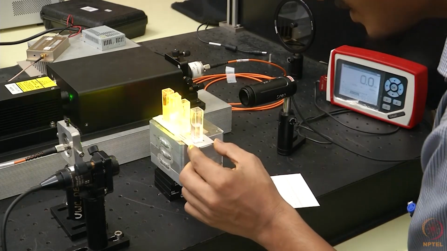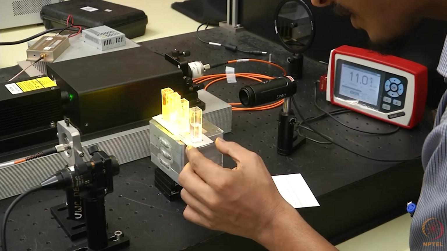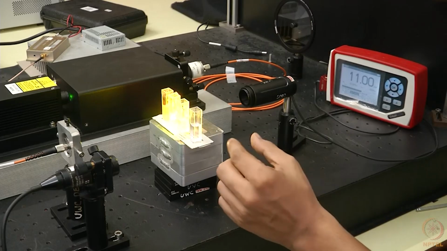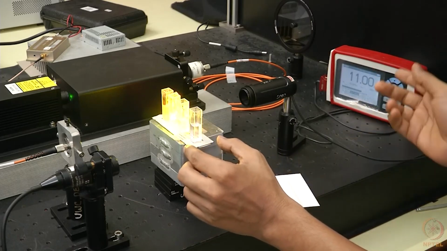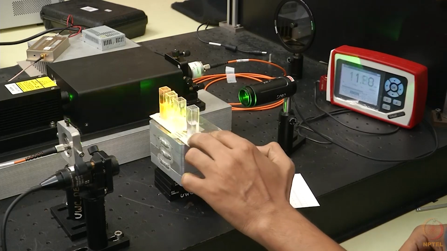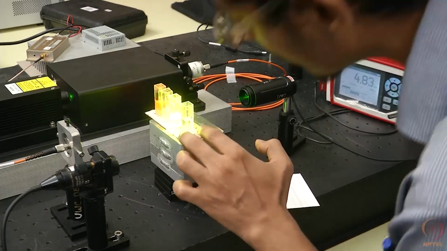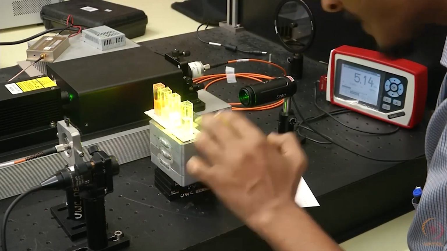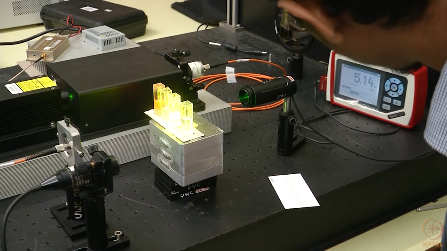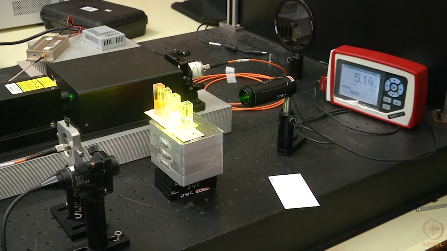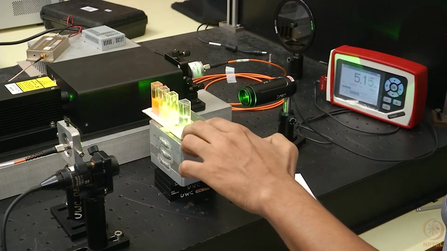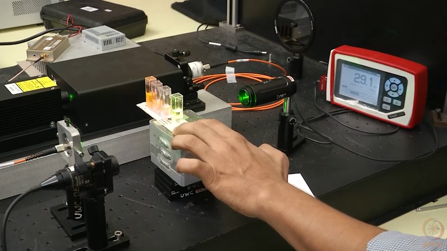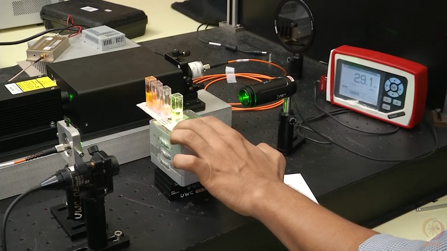For the medium concentration, the transmitted power is 11 microwatt. So you can see that transmitted power is more for the medium concentration. Now, if I go further to the lower concentration, the transmitted power is 5.14 milliwatt. So it is pretty high compared to the medium concentration. Now, this is our reference, ethanol: 29.1 milliwatt. Okay, so this will be our first reading.